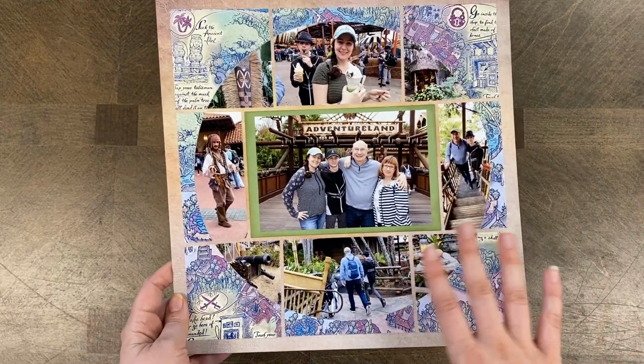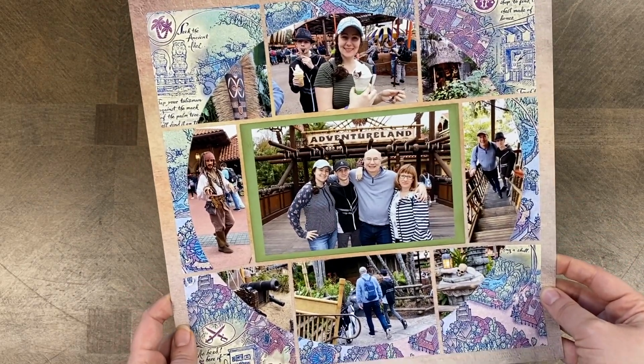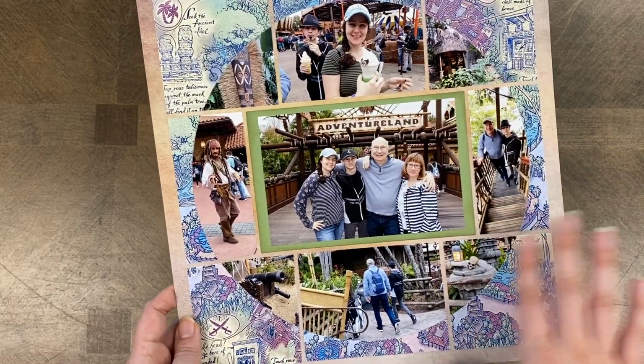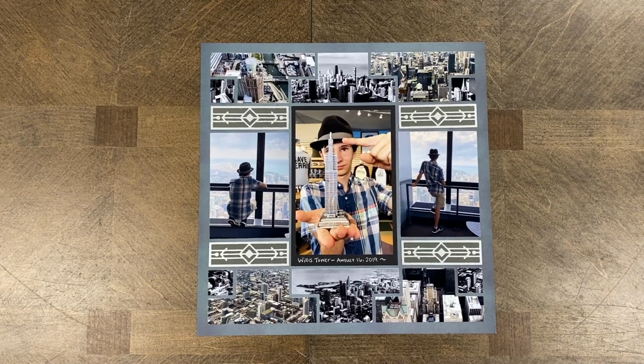This is one of my favorite pages of all time. I again just love the colors. I just love the memory. It helps me remember this activity we did. It was fun.